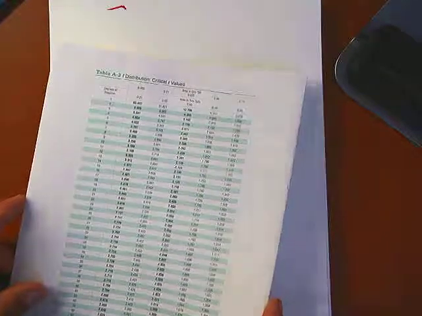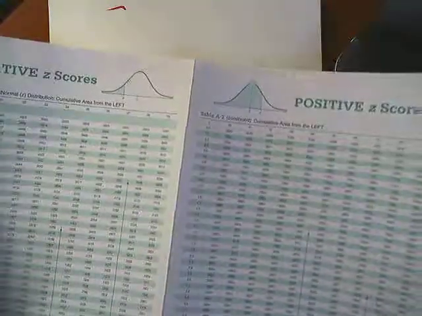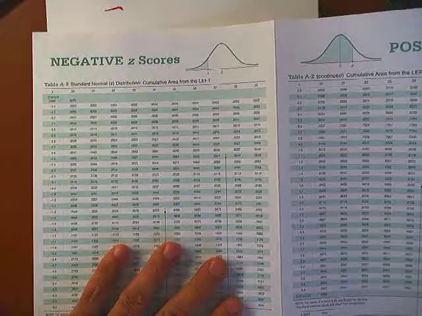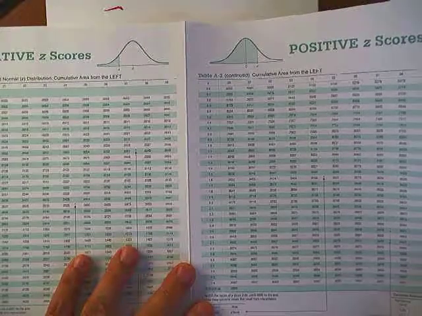Okay, so how do you find the area under the curve, or the probability, given the z-score? We're going to be using this table, which is called table A2, and you're going to be using the positive z-scores and the negative z-scores. There's the negative z-scores and there's the positive z-scores.